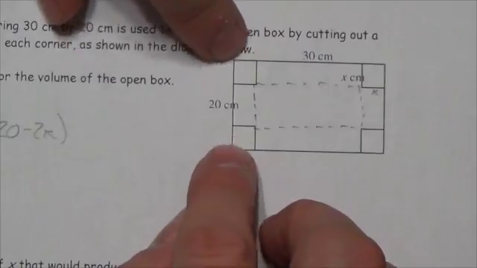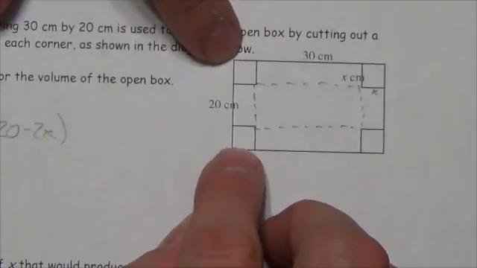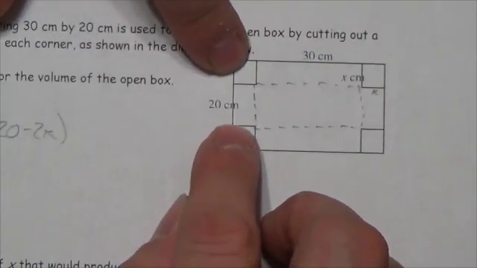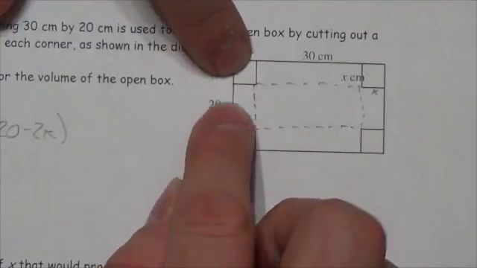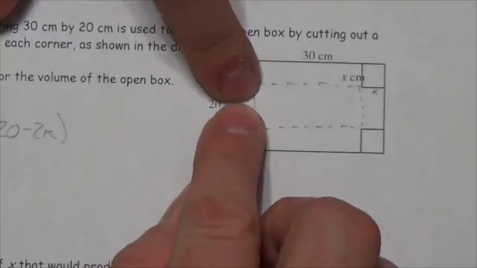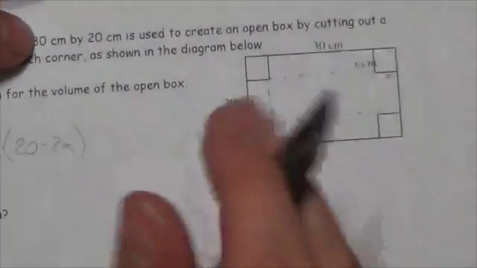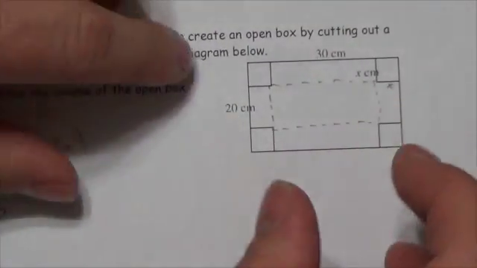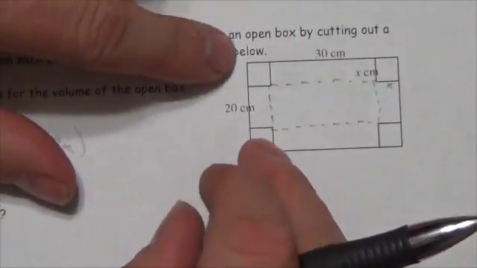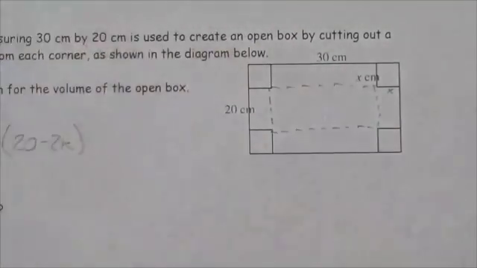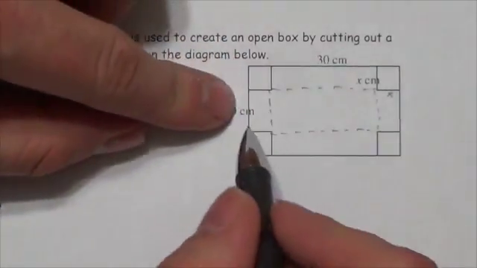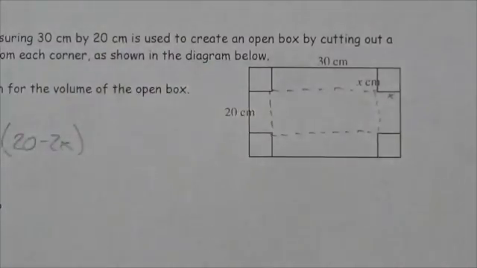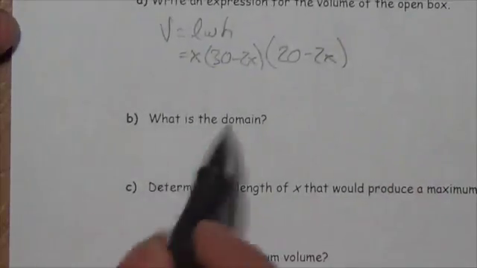Okay, I keep cutting in these little squares here. So if I cut 1 centimeter and 1 centimeter in, then I'm going to have 18 centimeters left over. 2 in, 2 in, I'm going to have 16 left over. But if I come 10 in and 10 in, there's nothing left over. So basically, the x value here, the size of the square here, can't be larger than 10. When I looked at it lengthwise, it couldn't be larger than 15. And now I've got an even smaller restriction.